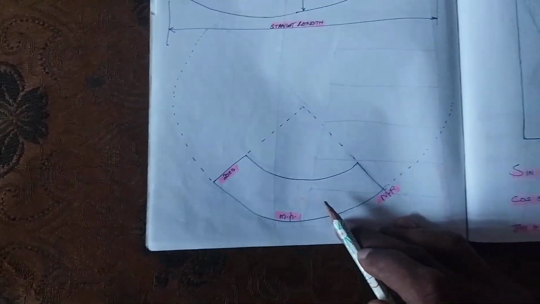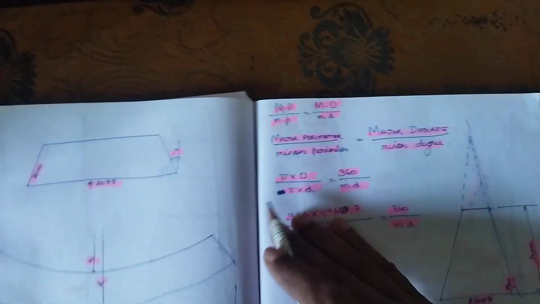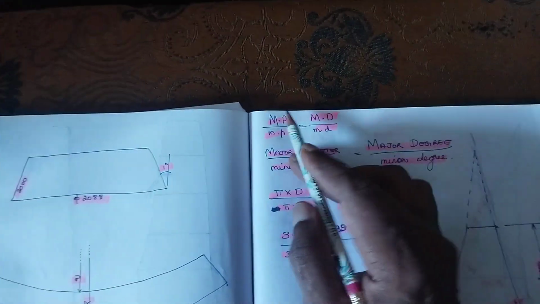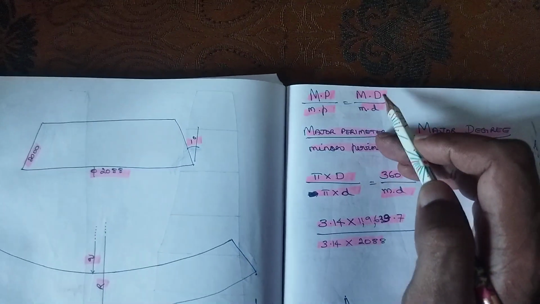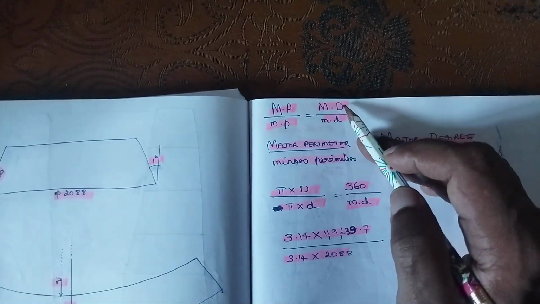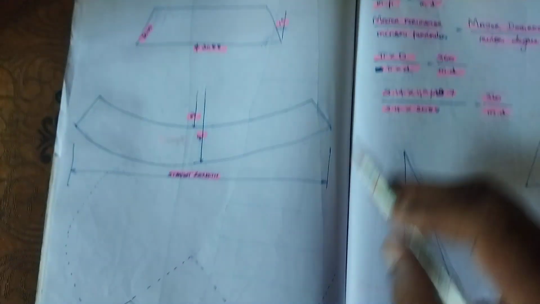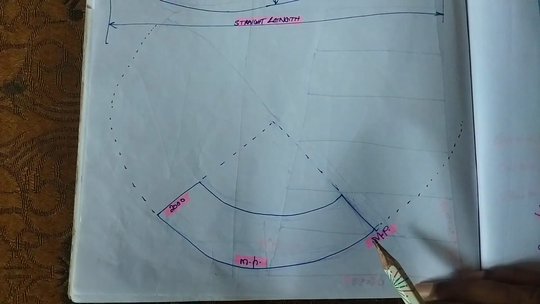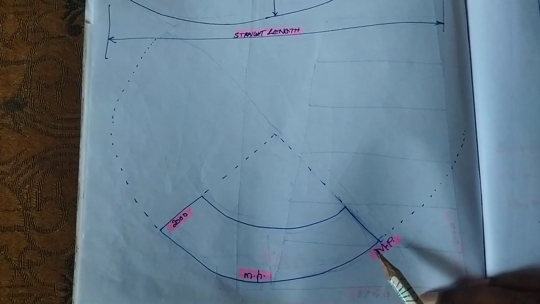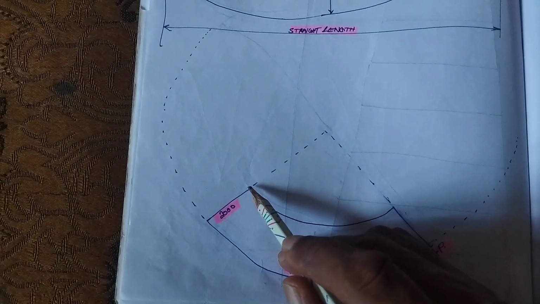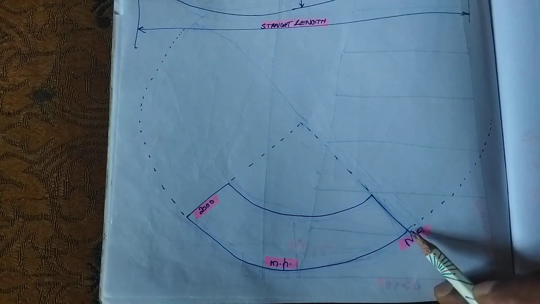For that purpose, we used the formula P by P, perimeter by perimeter is equal to degree by degree. That is this, MP by MP is equal to MD by MD. This is major perimeter and this is minor perimeter. This is major degree, this is minor degree. Look here. This is our development from here to here, and to here.